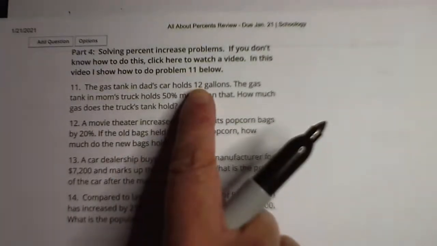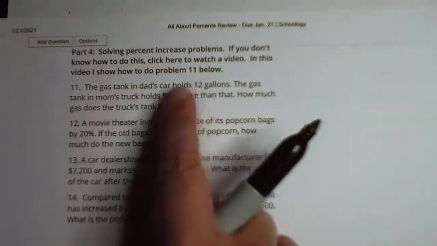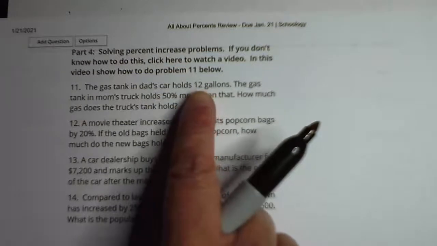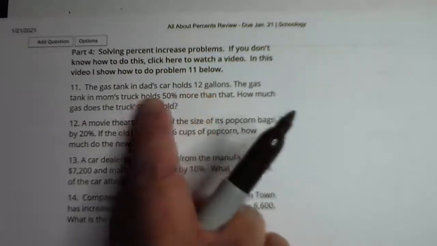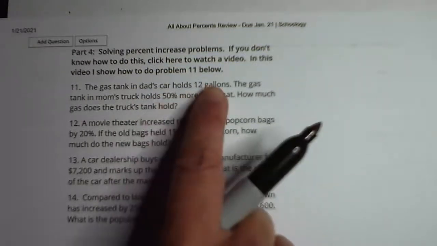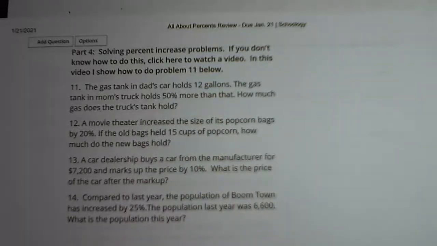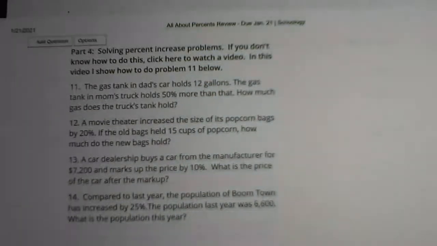So again, the first thing I'm going to do is ask myself, is Mom's truck going to hold more or less than 12 gallons? And if it holds 50% more, then it's going to be more than 12. My final answer should be more than 12. That's just a kind of mental exercise I do to estimate what my answer will be, so that at the end of the day, I'll have a good sense of whether or not my answer is correct. I'm going to start this with a bar model.